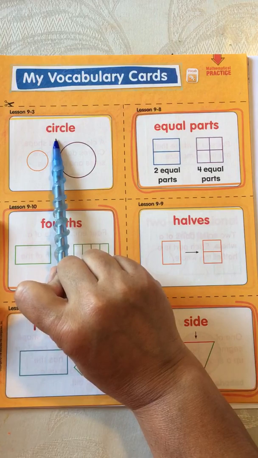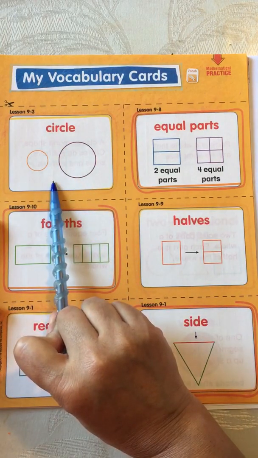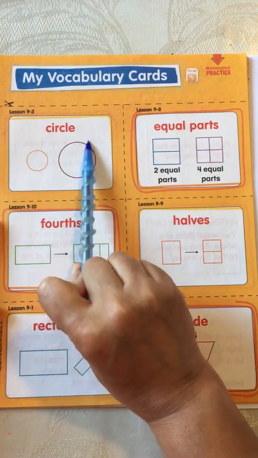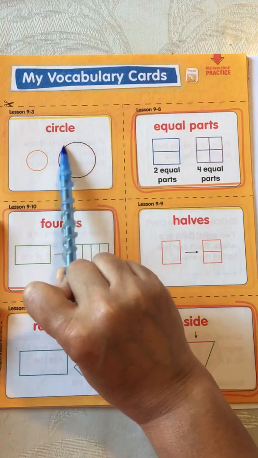First word, circle. A round shape closed all the way.